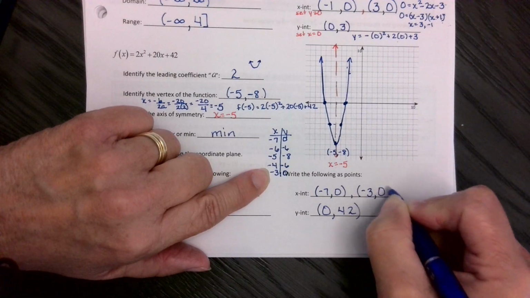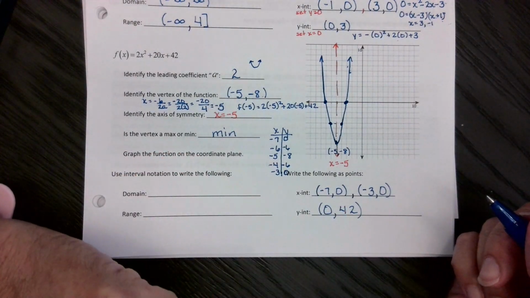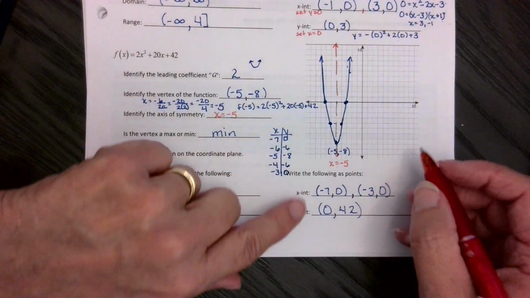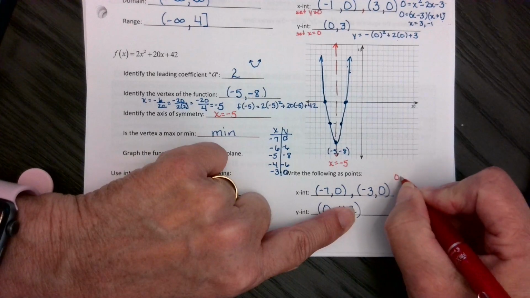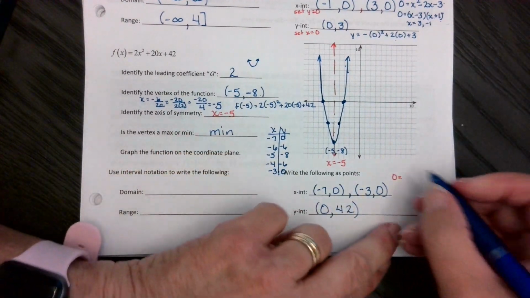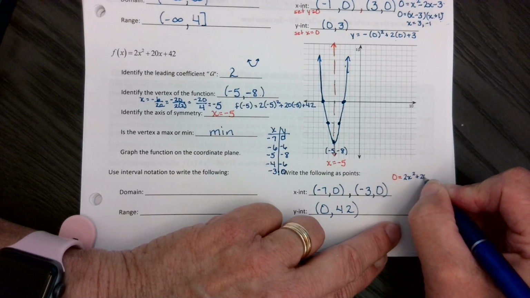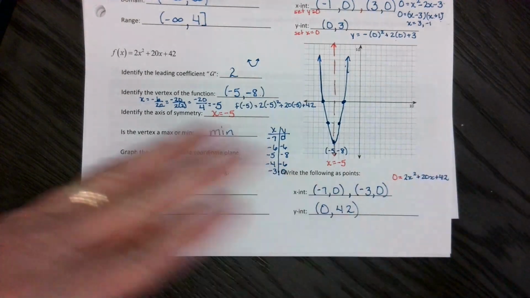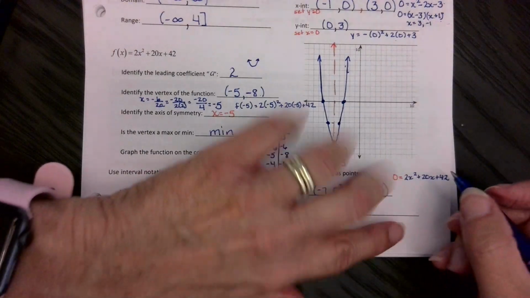And in ALEKS it'll tell you to separate it with a comma. Now, if you were having to do that by hand, for the x-intercepts, it's always the same. Plug in 0 for y and factor, or use the quadratic formula. No matter what your polynomial looks like, if it asks for an x-intercept, you're going to plug 0 in for y.